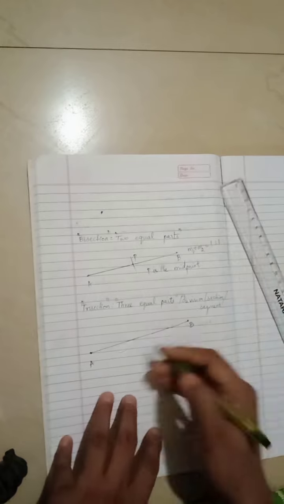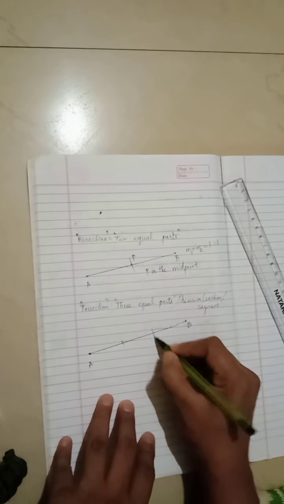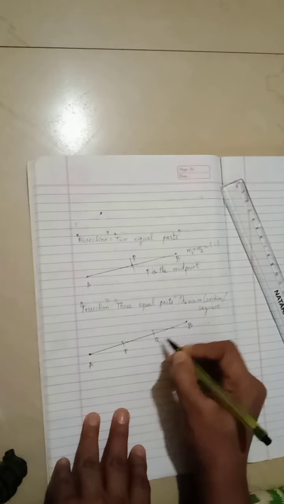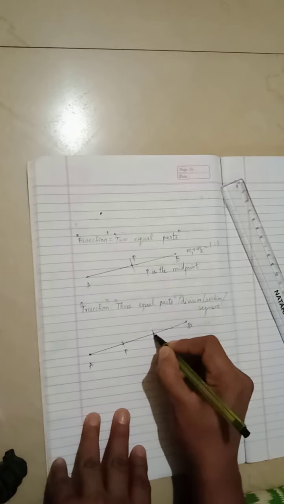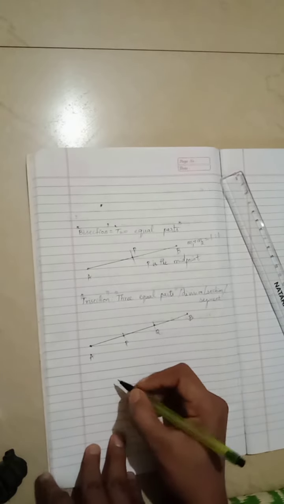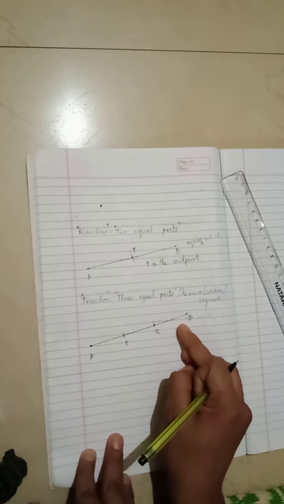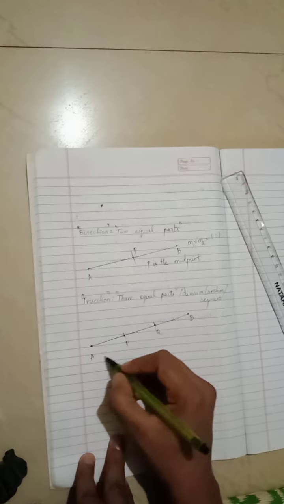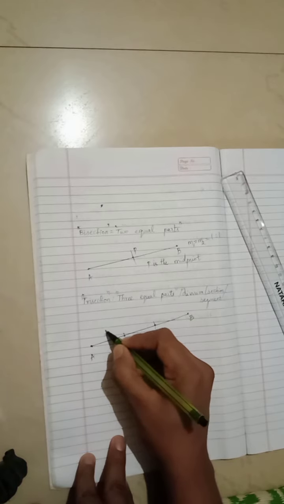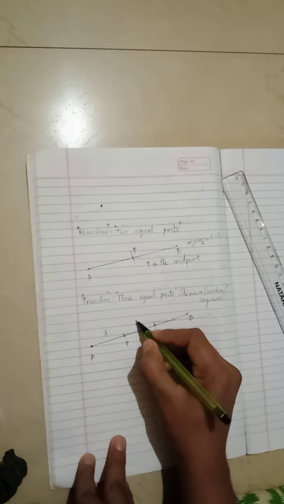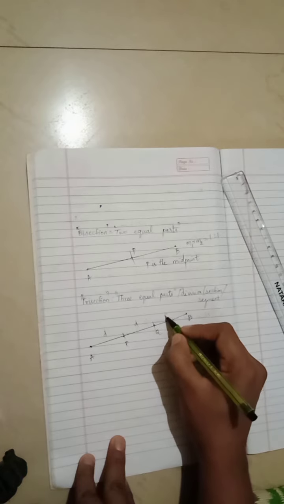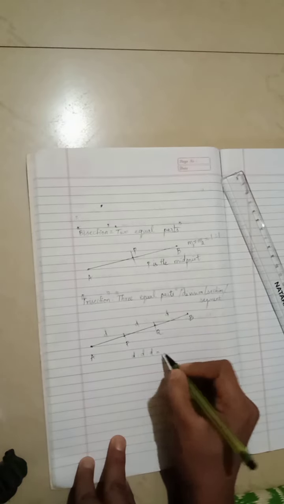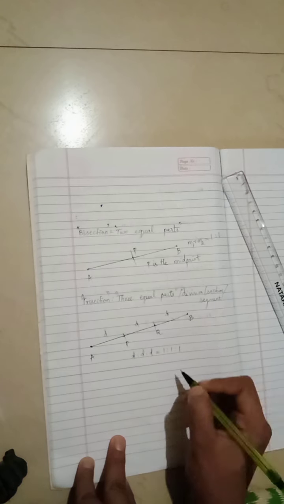So let's take one part, two parts, 1, 2, 3. So there will be 2 points on the line AB, P and Q, such that they are dividing this line segment into three equal parts, which means AP, the distance, will be the same, that is D. PQ, the distance, will be equal, and QB will also be equal, which means D is to D is to D, that is 1 is to 1 is to 1.